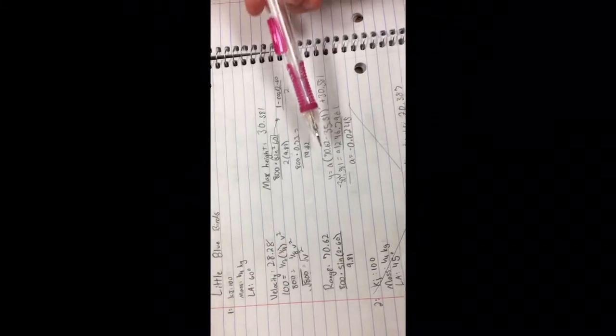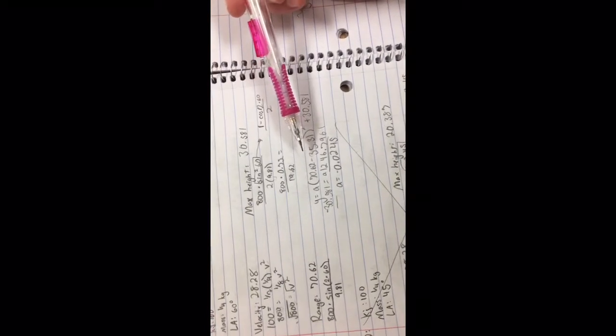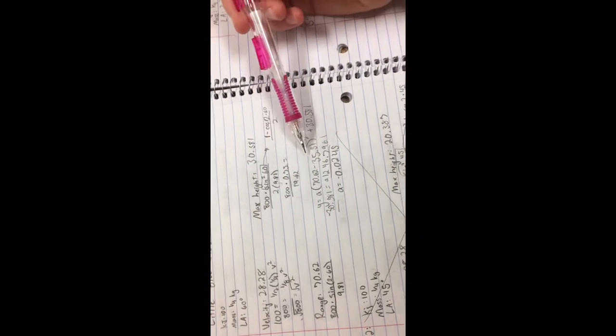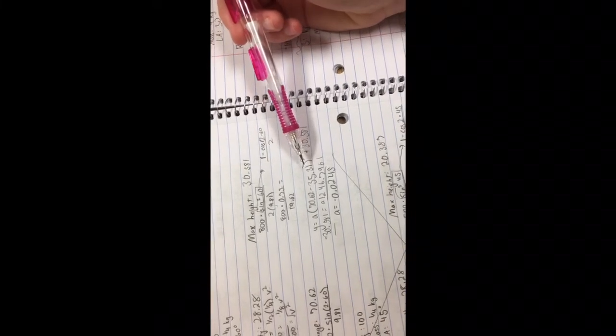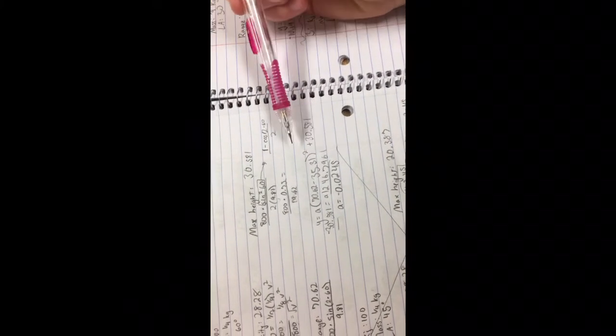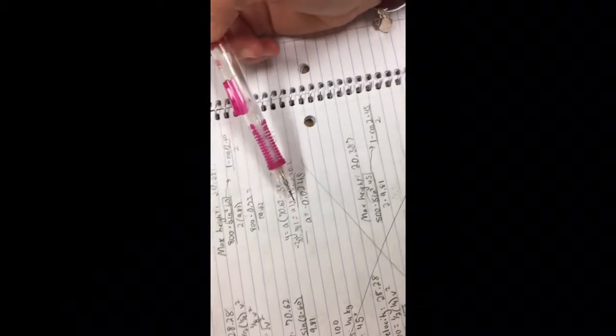Then we did 70.62 minus 35.31, which is 35.31, squared, to get 1,246.7961, and you subtract 30.581 on both sides, and you get negative 8... You get a equals negative 0.0245.